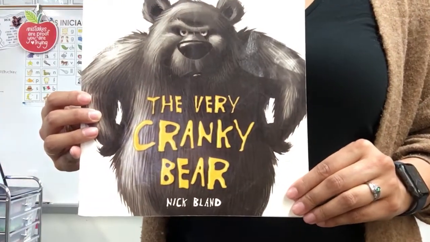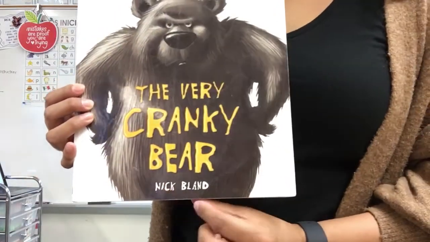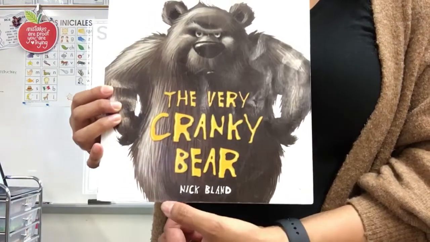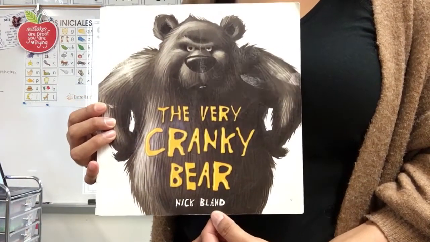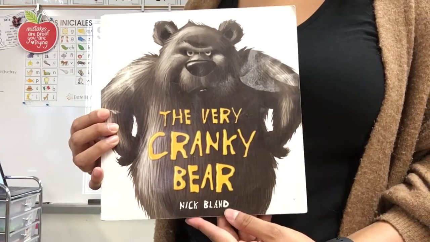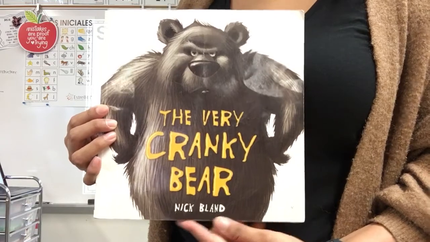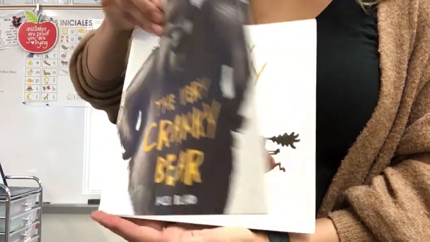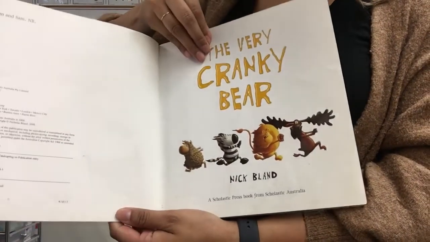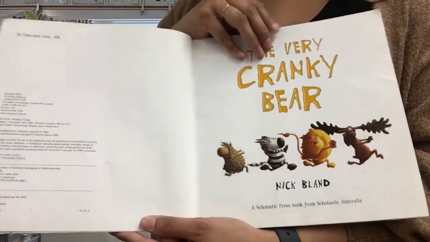So, The Very Cranky Bear by Nick Bland. Okay, and so Nick Bland is our author. And in this case, he might even be our illustrator because we don't see another name. The Very Cranky Bear by Nick Bland. And we see some clues here of maybe some characters that are going to be in our story.